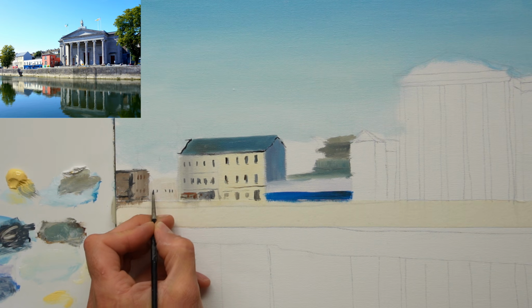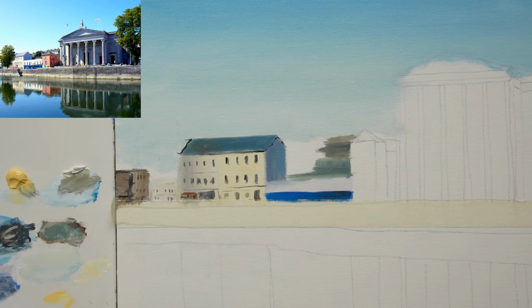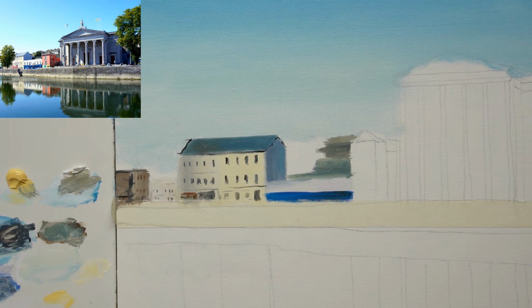Making this just look busy. See already how that's just made it look kind of nice and busy, hasn't it? I do need to grab a little bit of cadmium red.